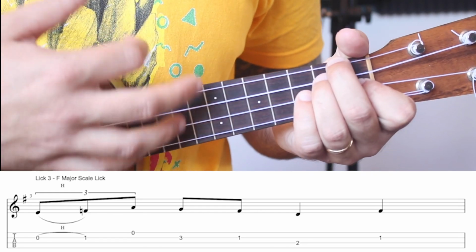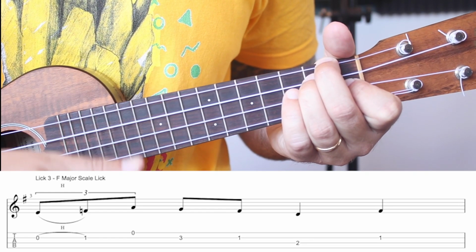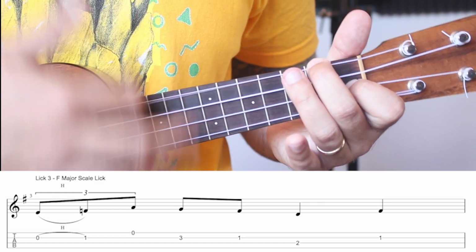Okay, in context. Oops, I'm over a D minor. Let's start with the F.